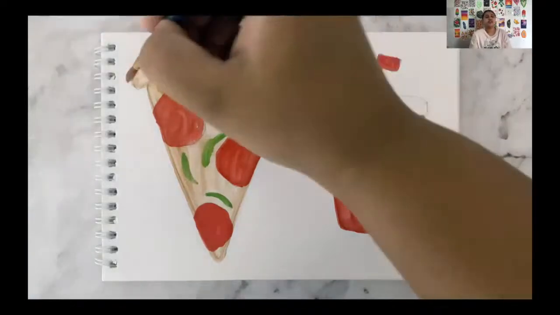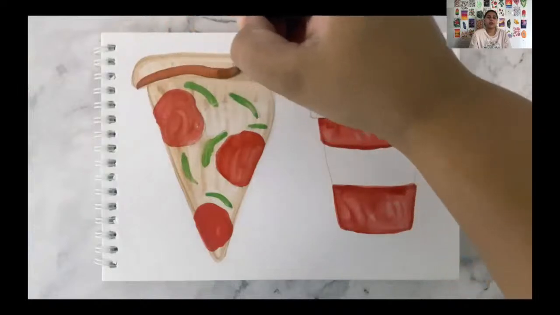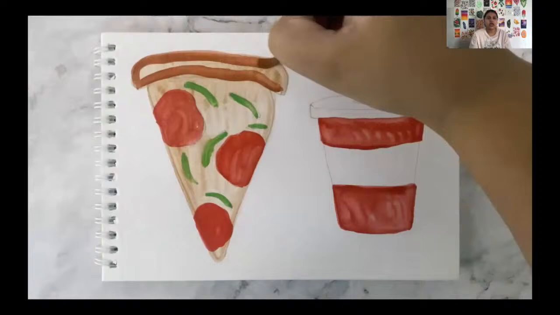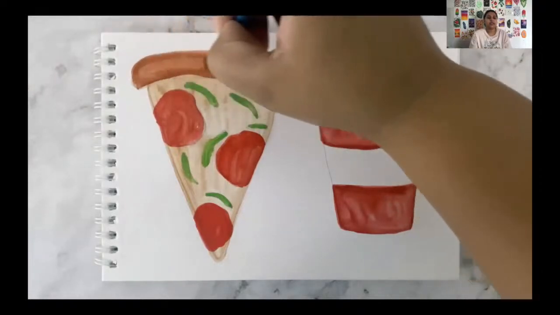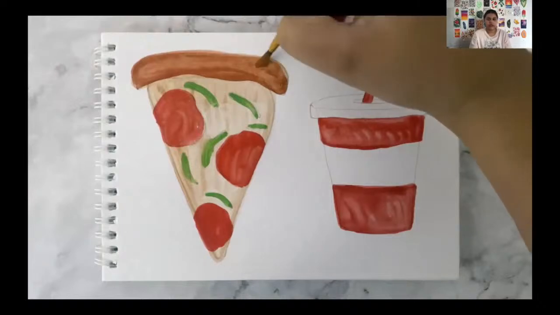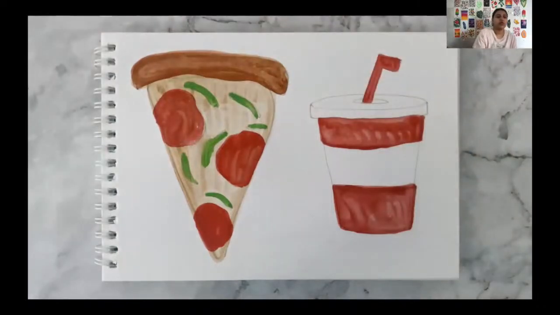All right. Then I'm taking my brown and I'm adding it on top in order to finish up my crust. Now you can take the previous brown that you had and add in a little bit of red and it will become a darker brown. If you want to make it a darker brown without red, then you can take a little bit of black and mix it up and you will get a darker brown.